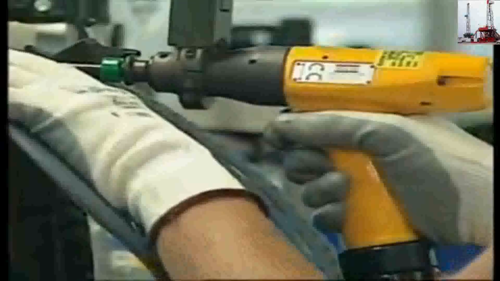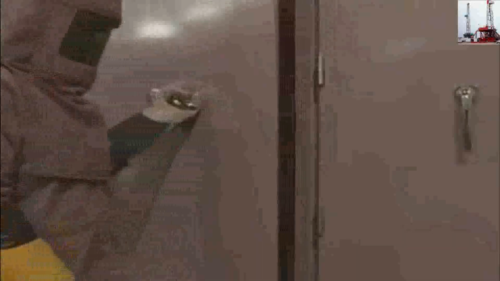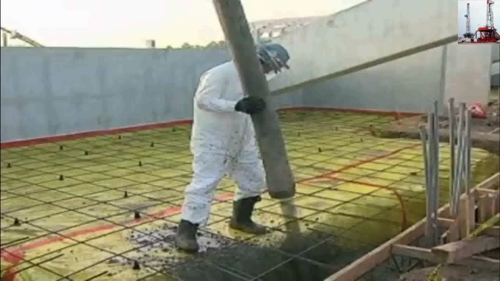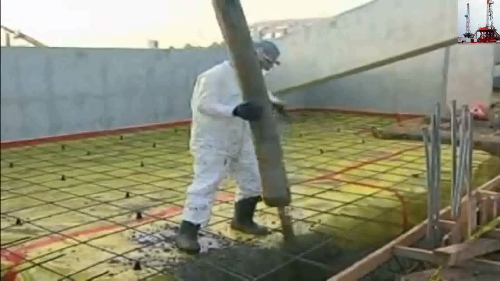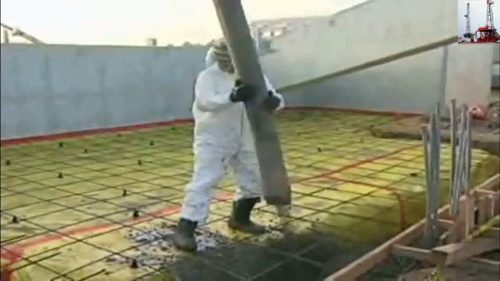OSHA requires the use of PPE to reduce employee exposure to hazards when other workplace controls, such as engineering and administrative, are not feasible or effective in reducing the exposure to acceptable levels. Employers are required to determine if PPE should be used to protect their workers.